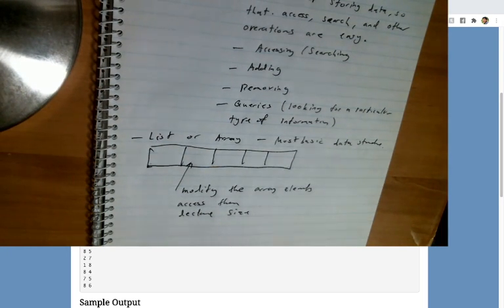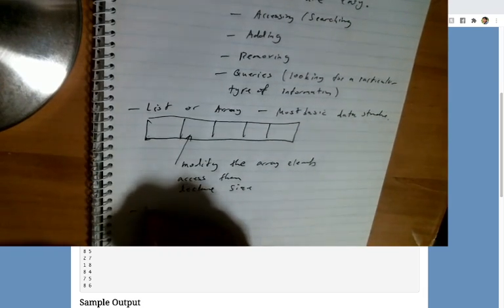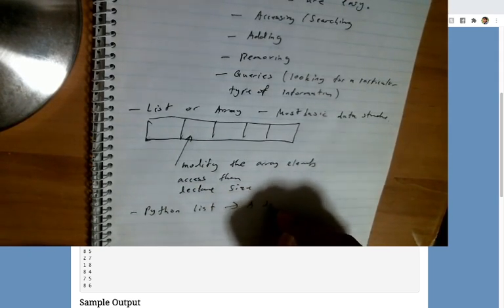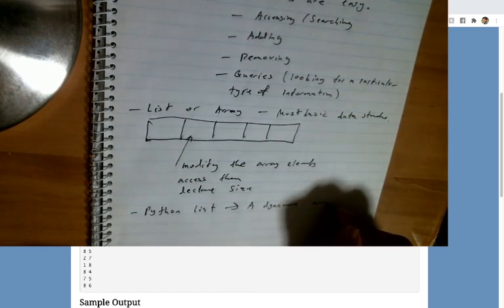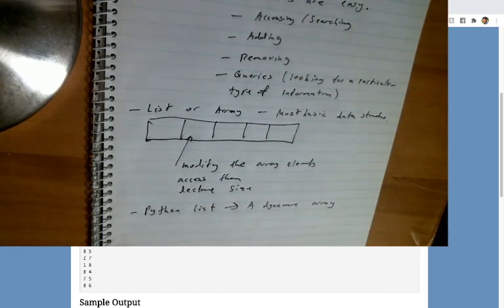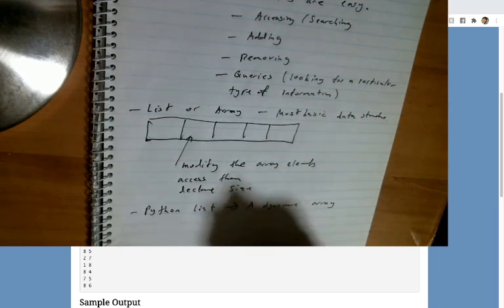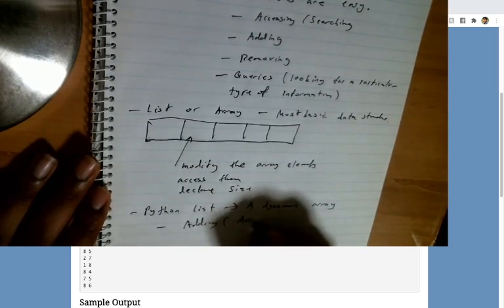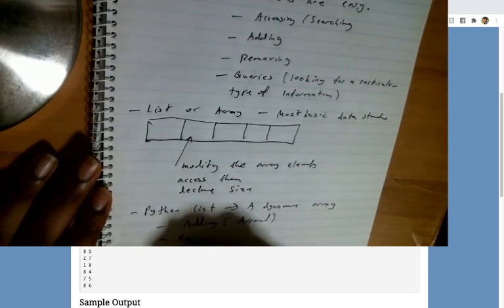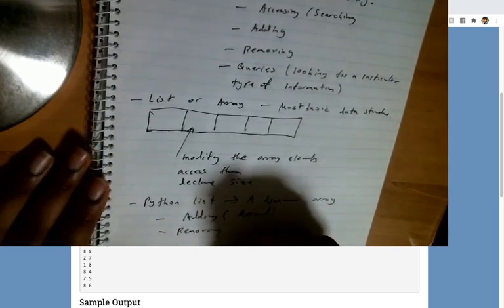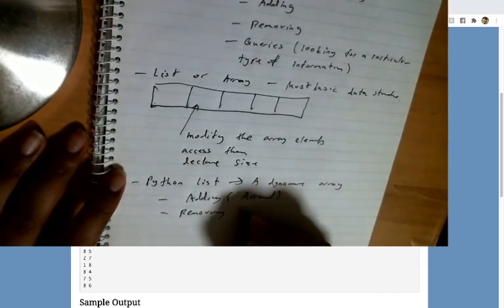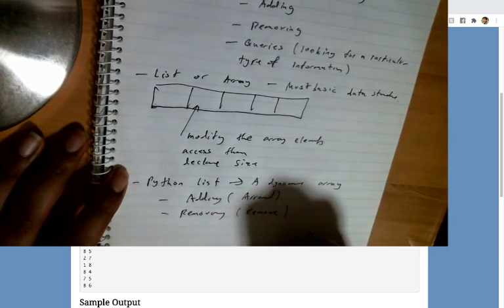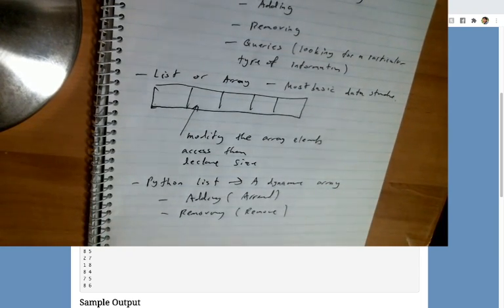Now, a Python list is one level higher than this. A Python list is essentially a dynamic array. It's the dynamic version of an array. What I mean by that is that it also supports things like adding, which is append, removing, essentially remove, and other things like being able to do slicing.